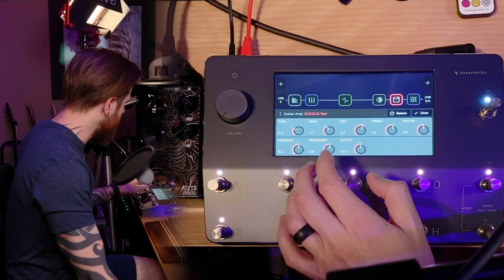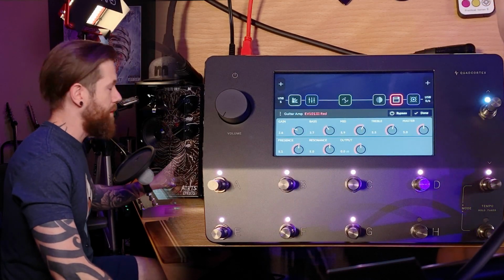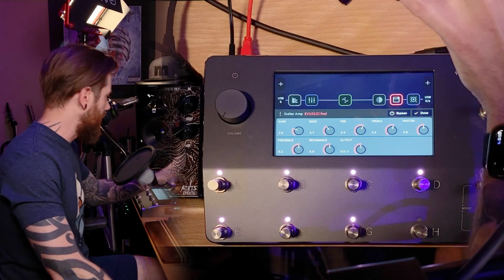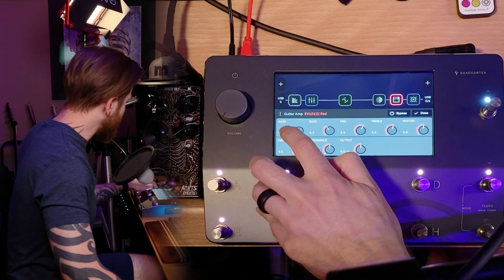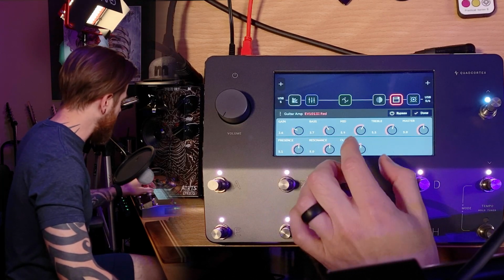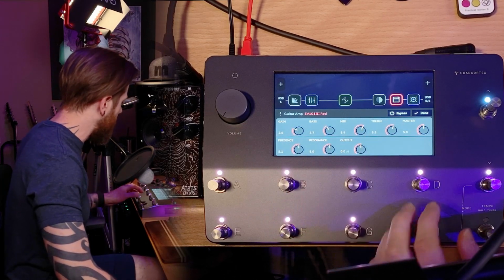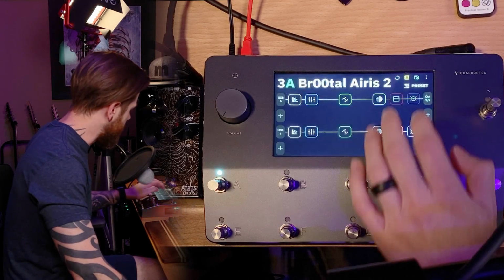Now the amp settings are the exact same across all amp sims in the DAW and the QuadCortex. And quickly, those are 2.6 on the gain, 3.7 on bass, 5.9 on the mids, and 5.5 on treble. And that is essentially it.